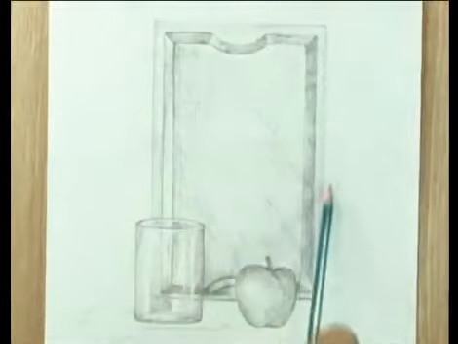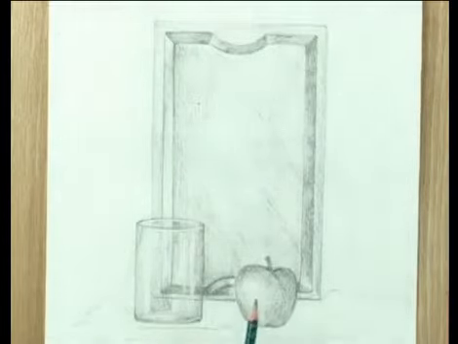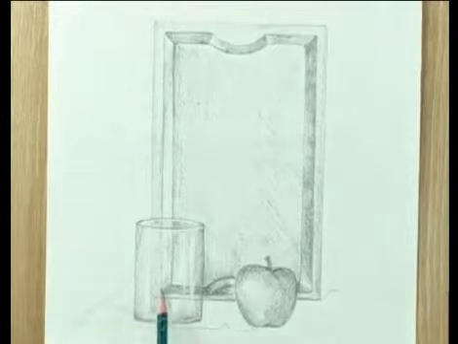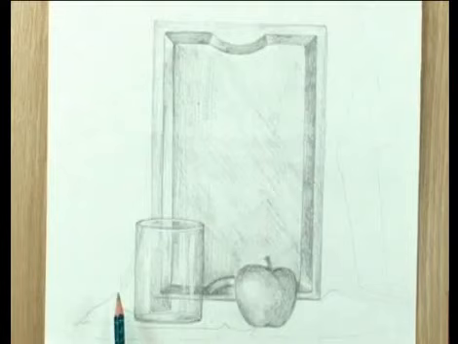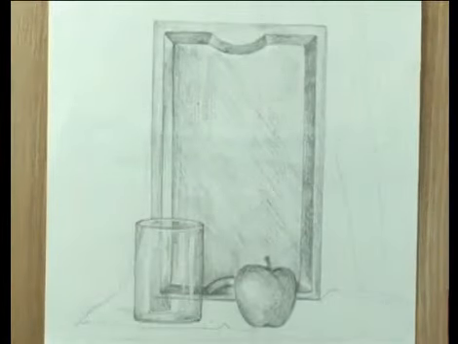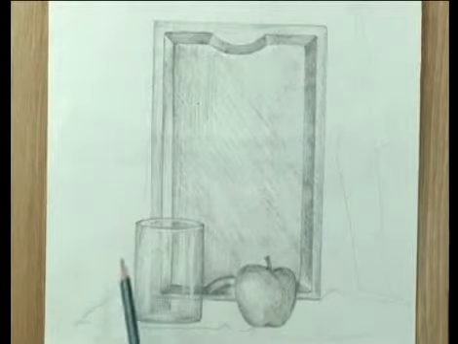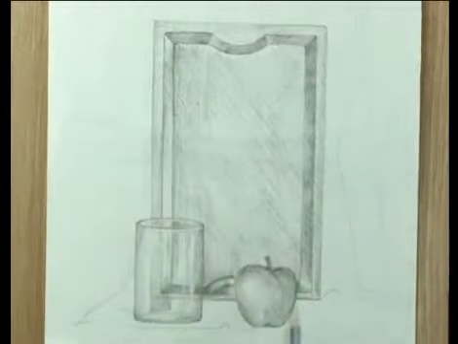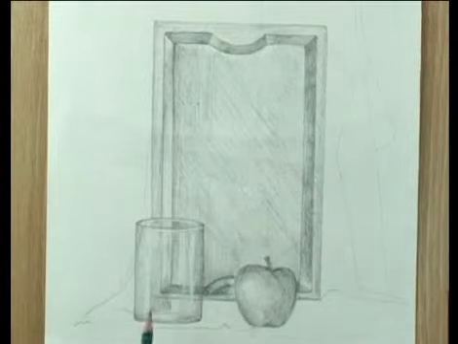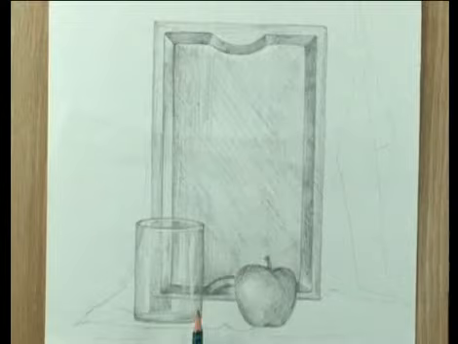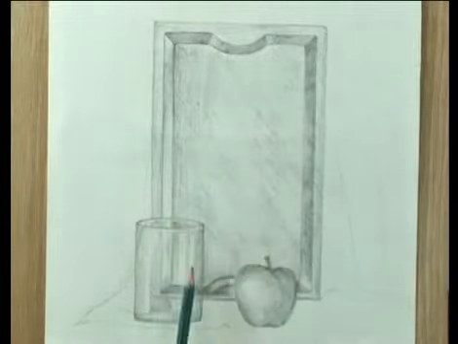In this picture, the visual weight lies on the left side of the picture because the glass and the apple are both on the same side. But if we make the glass transparent, then it balances your picture, because transparent and light shaded areas visually weigh less than an opaque area.